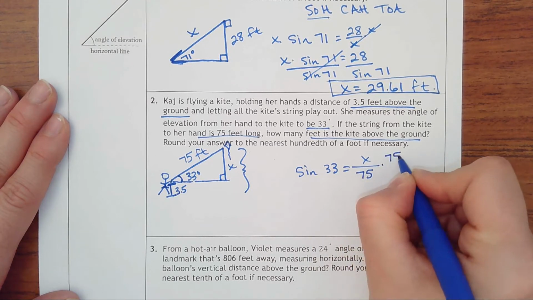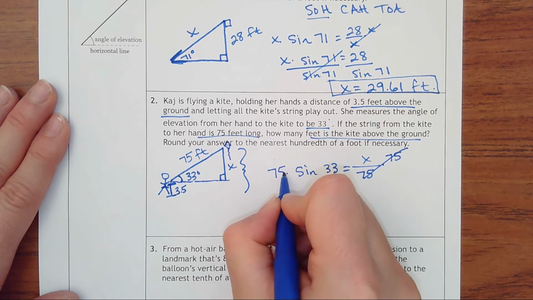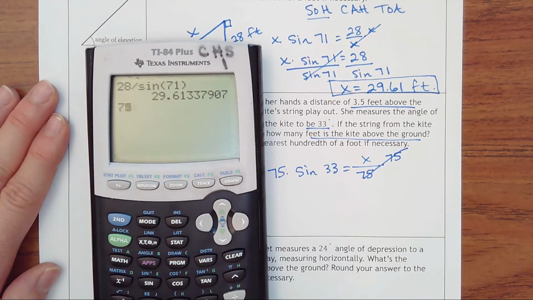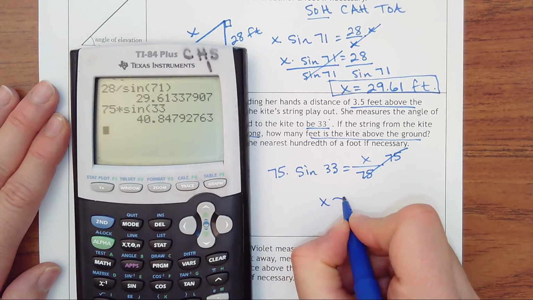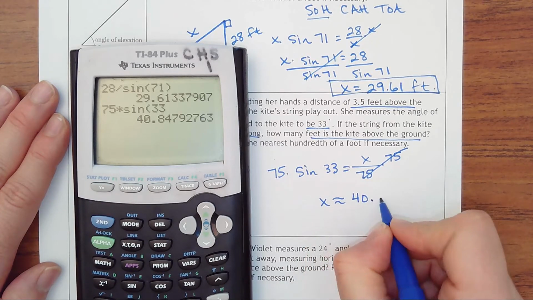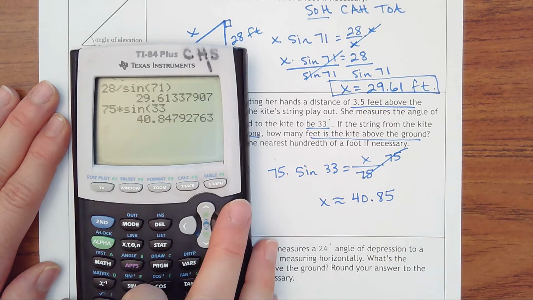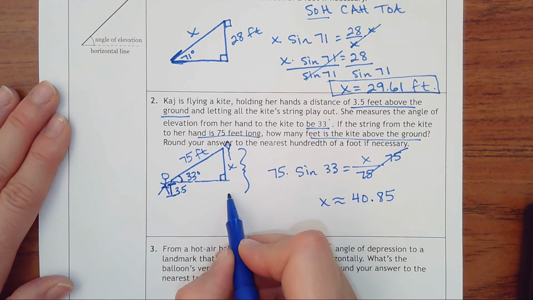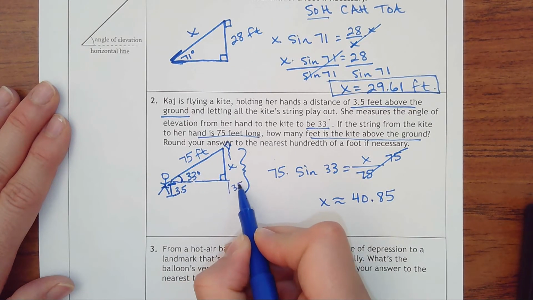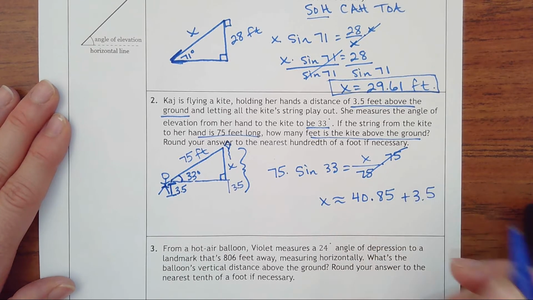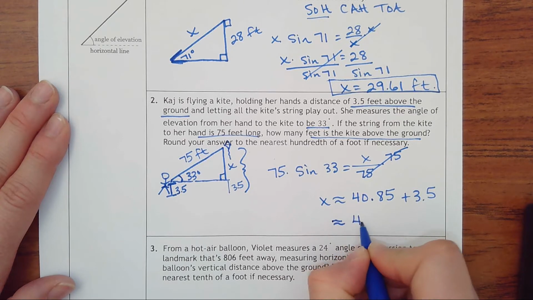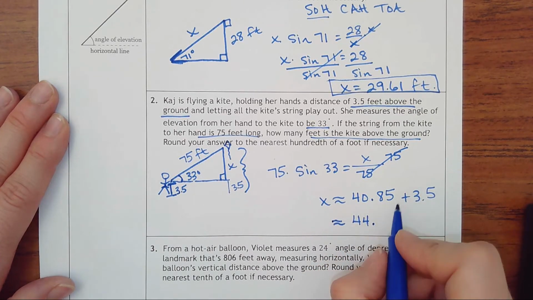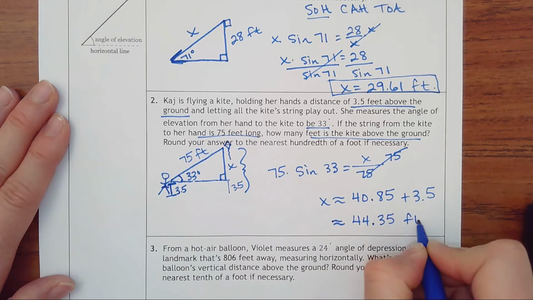This one's easier to solve. You just have to multiply by the denominator, 75. So 75 times sine of 33 gets us 40.85 if I round. But remember, we're going to have to add to that this 3.5 to get the total distance off the ground, which would be 44.35 feet.